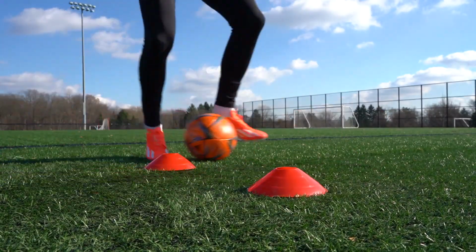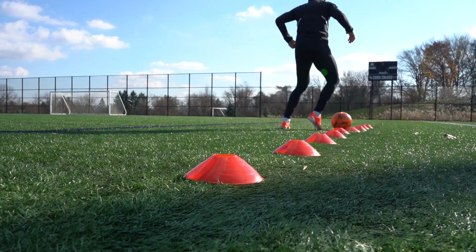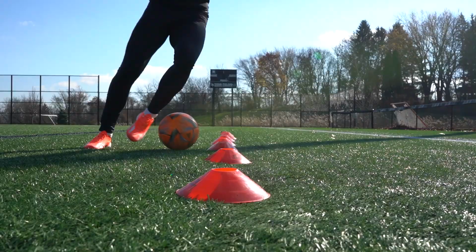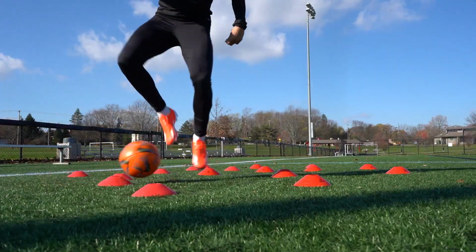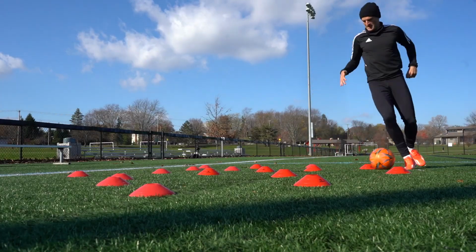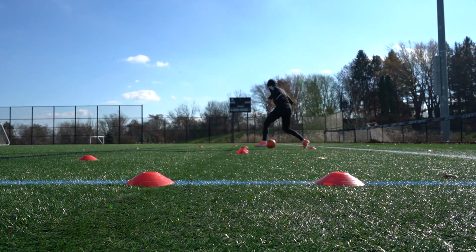Now we start with cones before doing anything else because cones provide instant feedback on the level of your control. If you go through a cone weave and you're knocking over every cone, it's direct feedback letting you know that you need to improve your control with the ball. You're taking missed touches, the ball's getting away from you, and you're not manipulating it with full control.